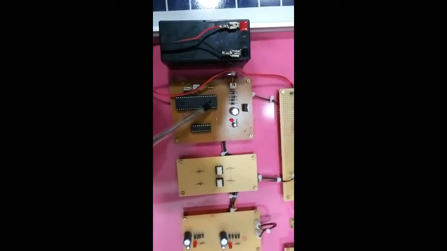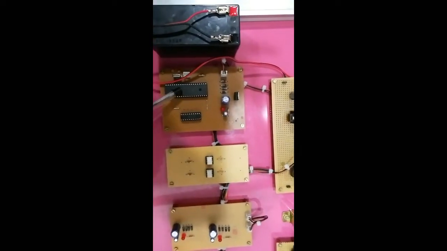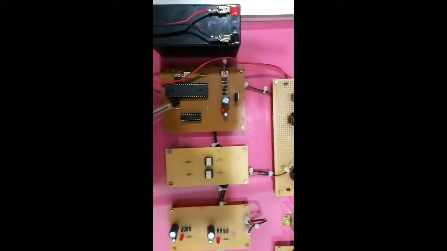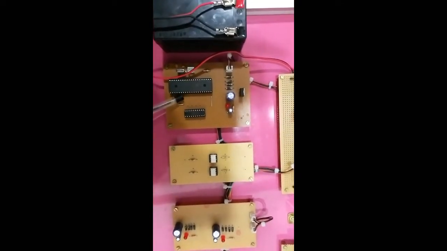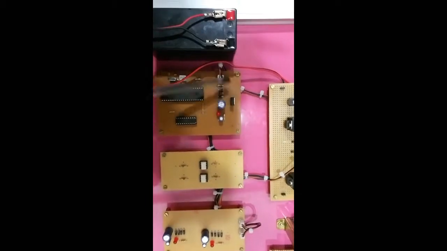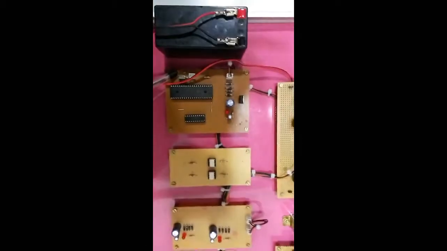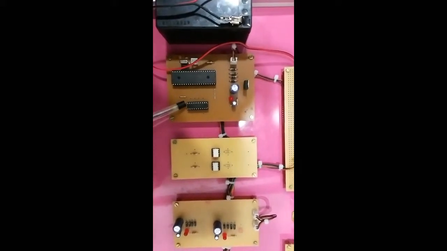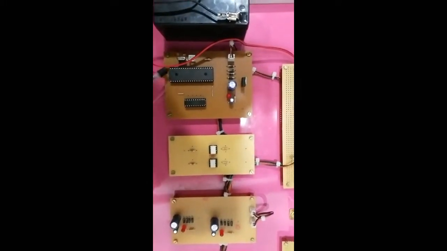For triggering these MOSFET switches, we are having this PIC controller IC. The switching programs are fed into this PIC controller for triggering these MOSFET switches. The PIC controller operates on 5V DC. So for providing 5V DC, we are having a 7805 regulator and one crystal oscillator for maintaining a clock frequency. And this is a buffer IC for improving the current gain value from the PIC controller.